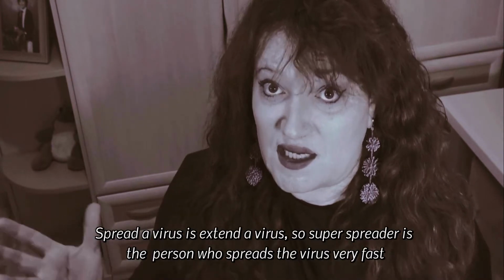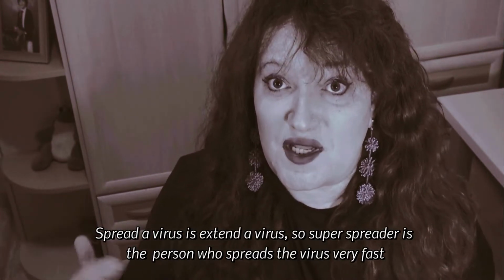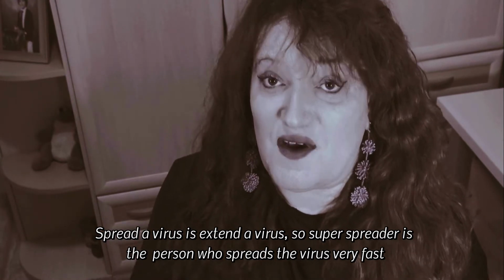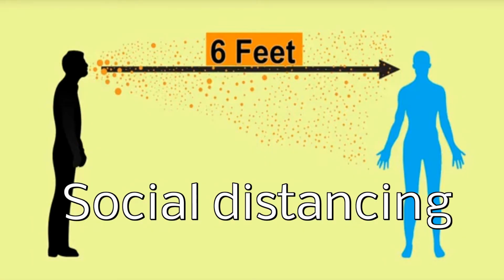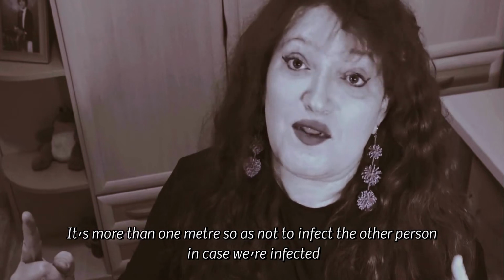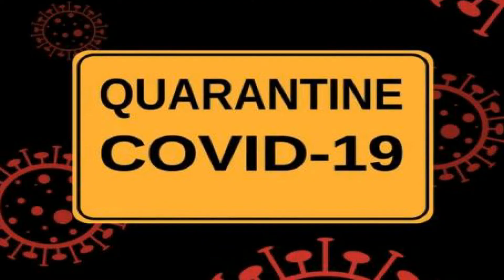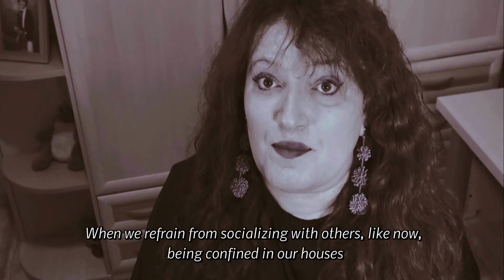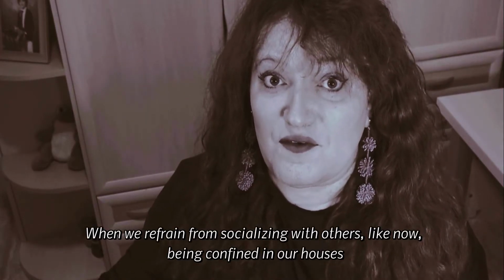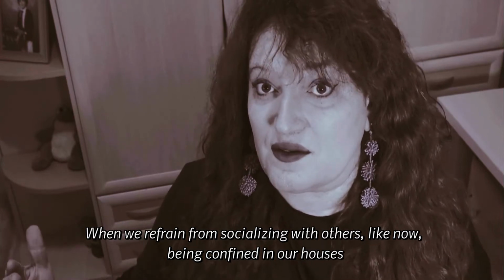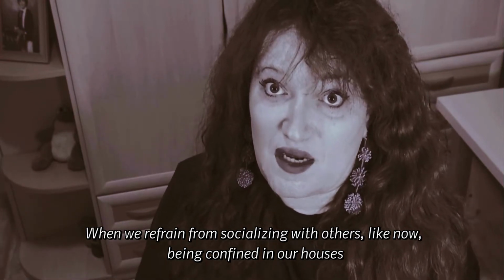Another word we have is super spreader. We know spread is to extend a virus, to spread a virus. So super spreader is the person who spreads the virus very fast. Social distancing. It's more than 1 meter, so as not to infect the other person in case we are infected. Self-quarantine is when we refrain from socializing with others, what we're doing now, being confined in our houses.